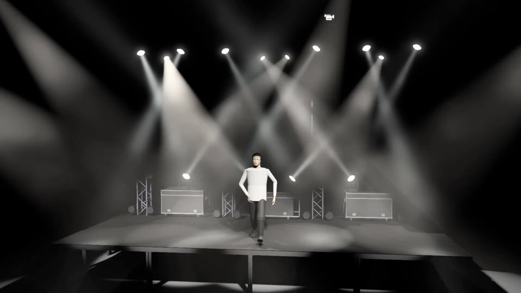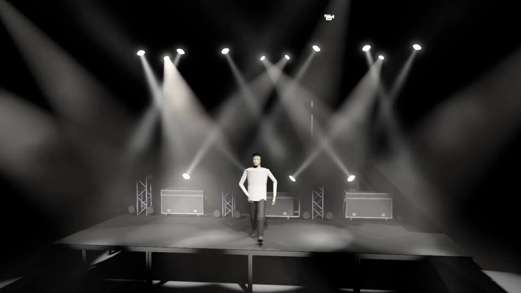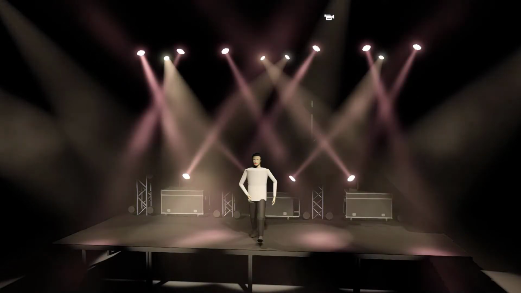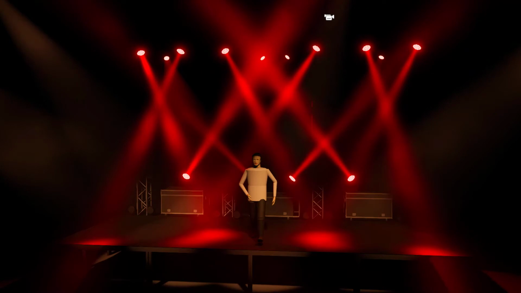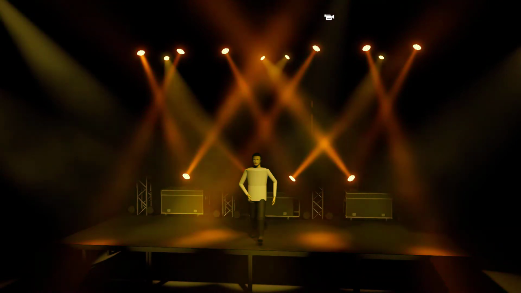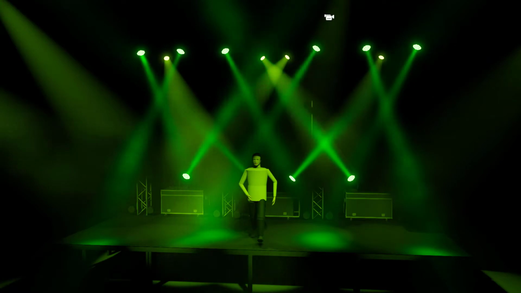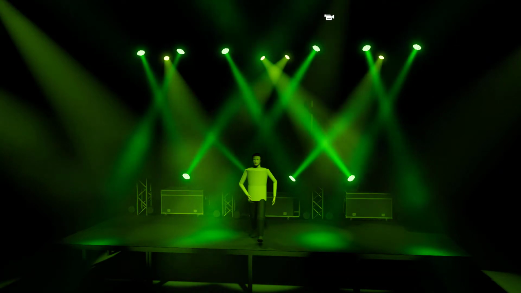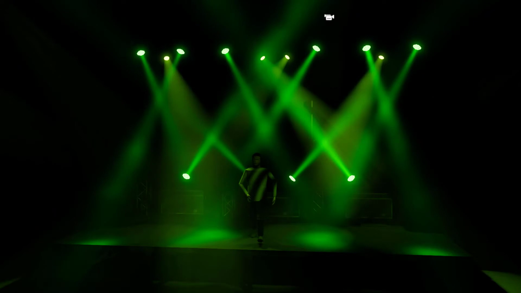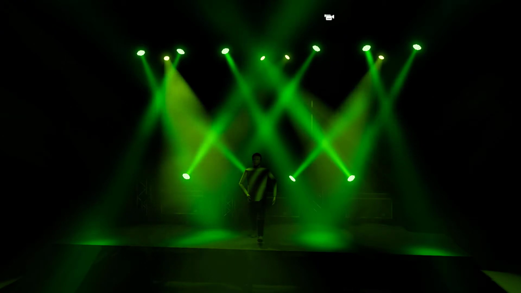So we've got intensity, we've got focus, we've got color, which of course is changing between different colors on our stage. Over the next few days, I'm going to go deeper into this and have more examples. And then last, we've got beam, which is tossing in different patterns, different gobos on our stage, having different shapes of the beam through the air.